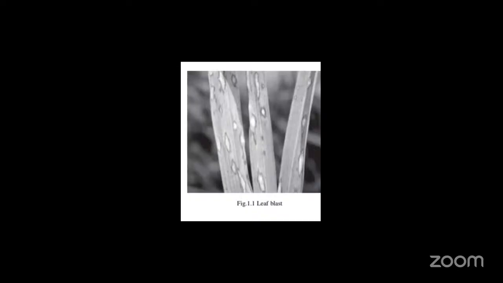Blast disease affects all the above-ground parts of the rice plant: leaf blade, leaf sheath, stems, collar, node and neck, parts of the panicle, seeds and even roots. In India, blast disease is more common in the southern part, particularly in the coastal area, and loss due to the disease may be up to 90% of the crop.